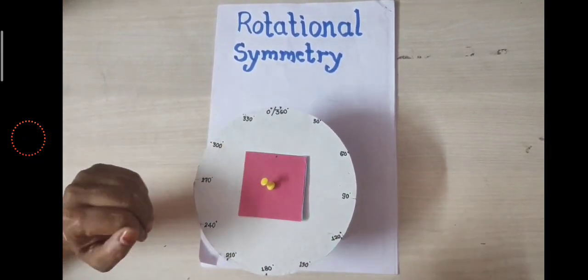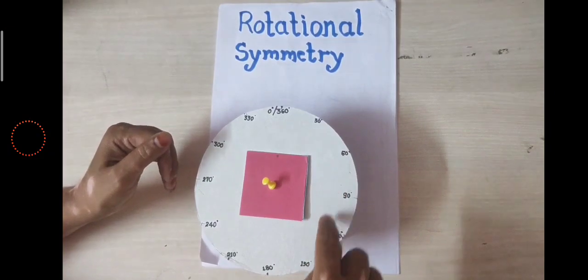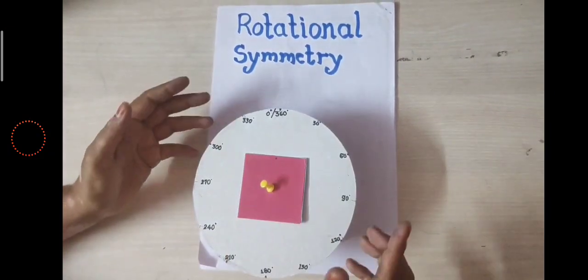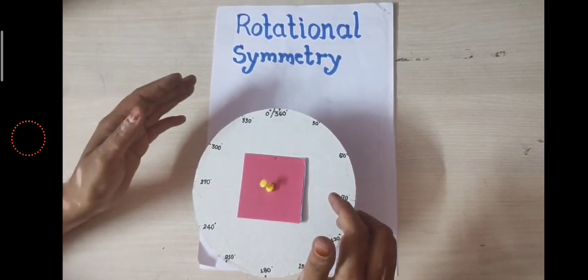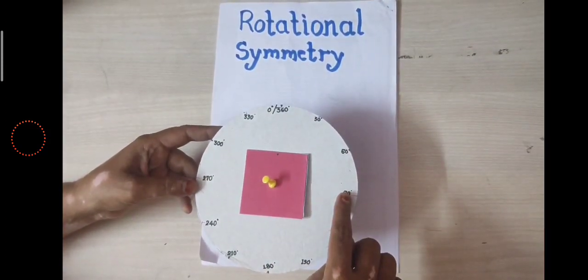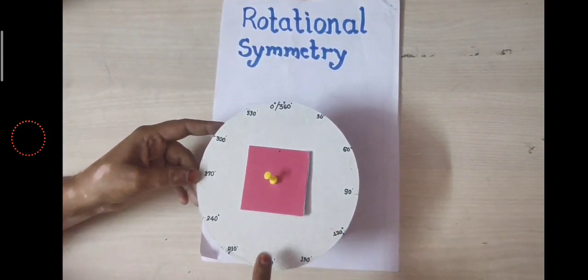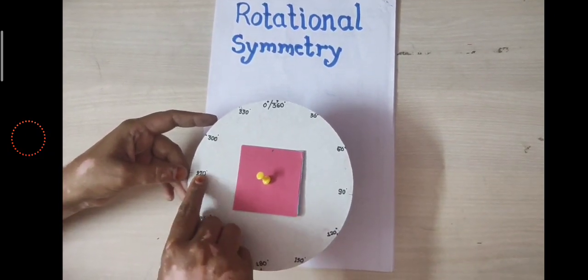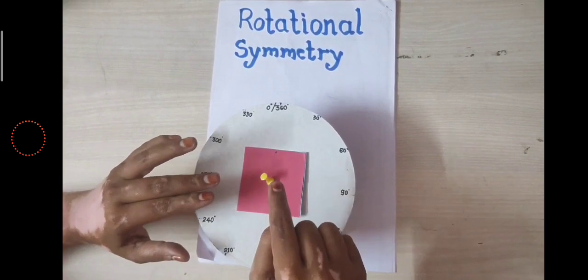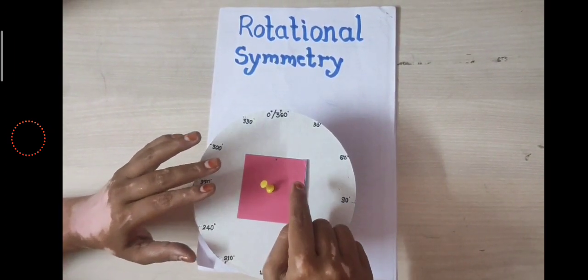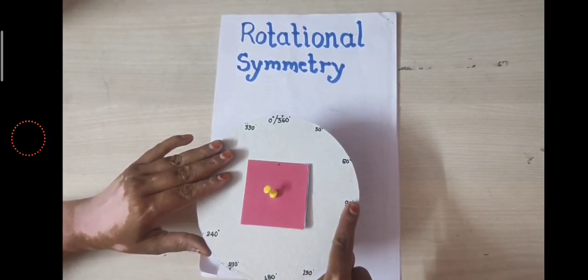Again we have taken a rotation and we came back to 360, right? So one complete rotation, again at 360 the blue one is hidden completely. So for 0 to 360, one complete rotation, at 90, 180, 270 and 360, four times the square was able to look exactly like the blue one.